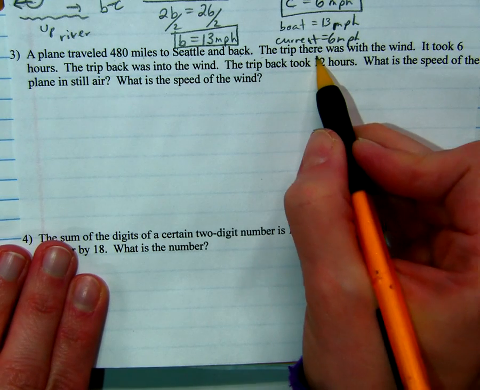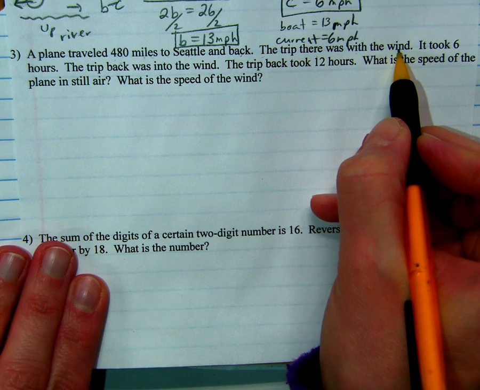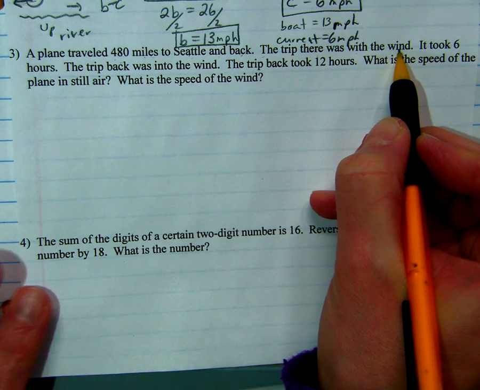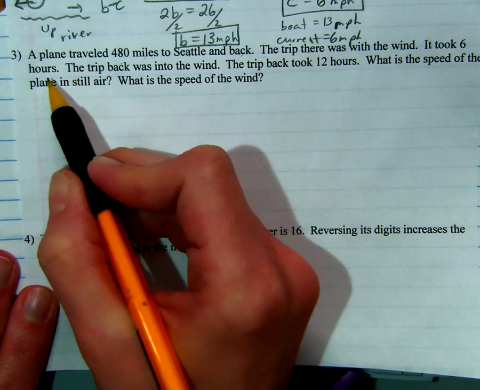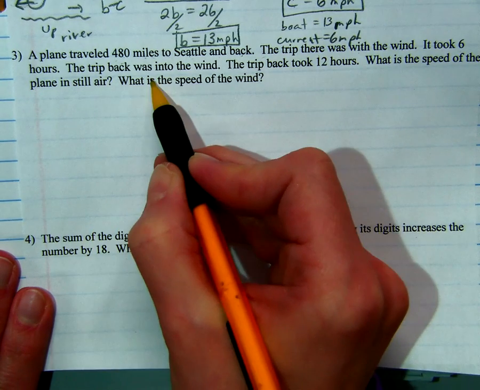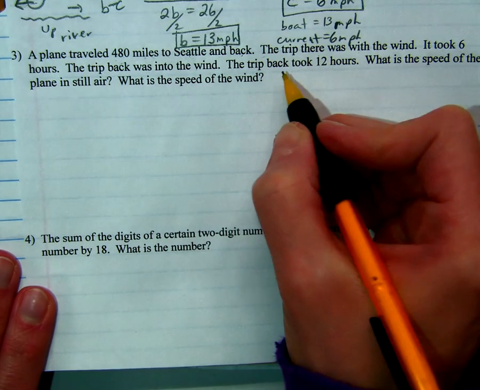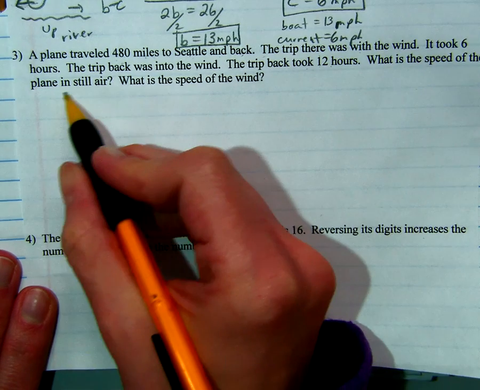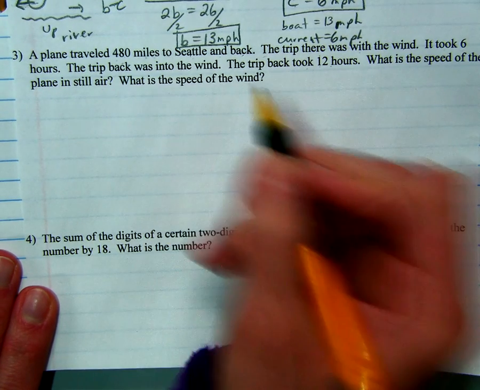The trip there was with the wind. So this is kind of like the boat problem. You're traveling the same direction as the wind. That's going to speed you up. It took 6 hours. The trip back was into the wind. The trip back took 12 hours. What is the speed of the plane in still air? What is the speed of the wind?